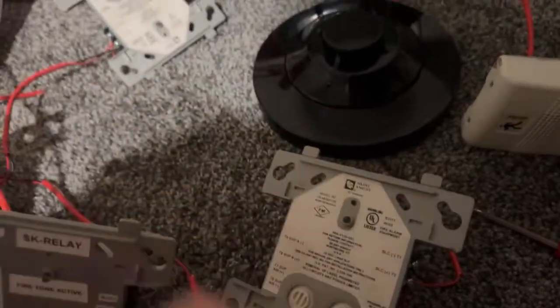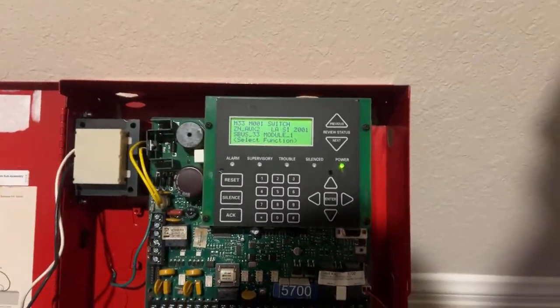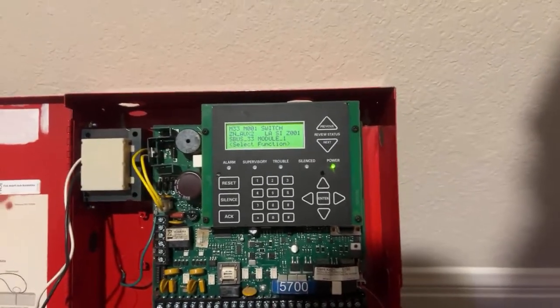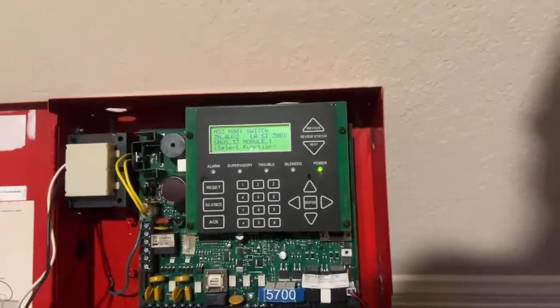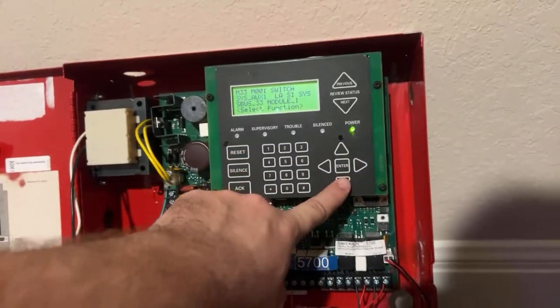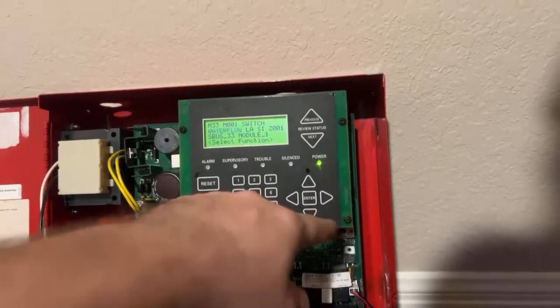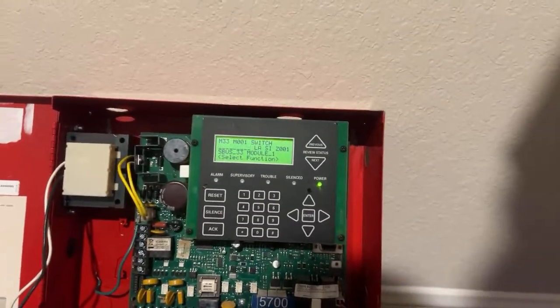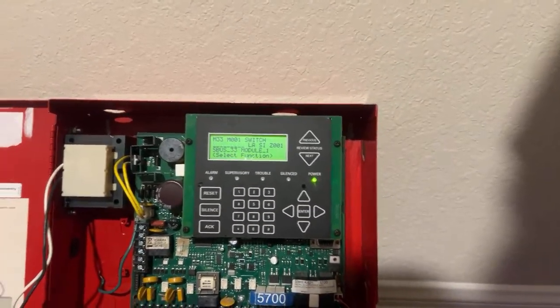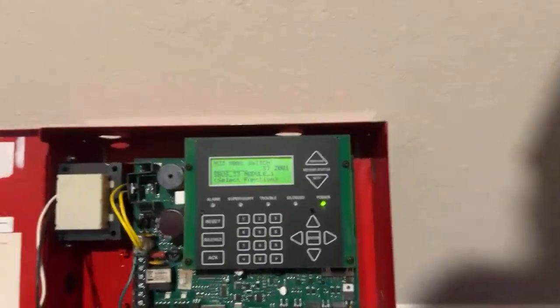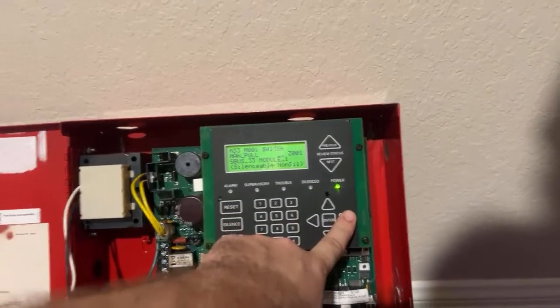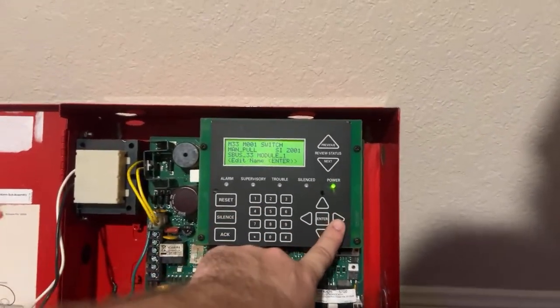It doesn't matter. Now on autocall and simplex, if it's an addressable pull station, it has to be an addressable pull station. You can't just set it to a supervisory or a water flow switch. It's not gonna work. So yeah, but we'll set that to pull station, silenceable, zone 1.